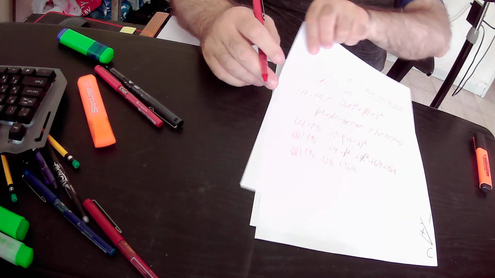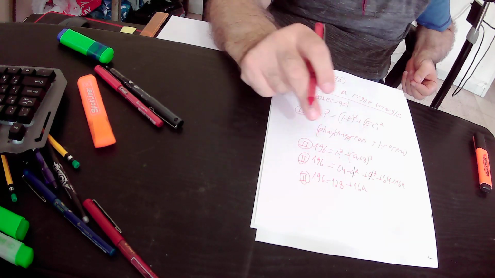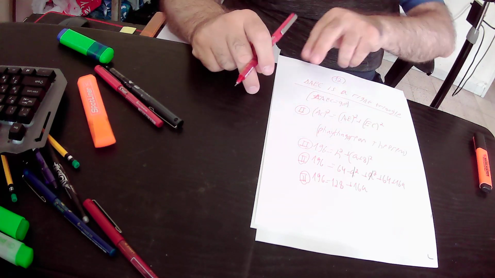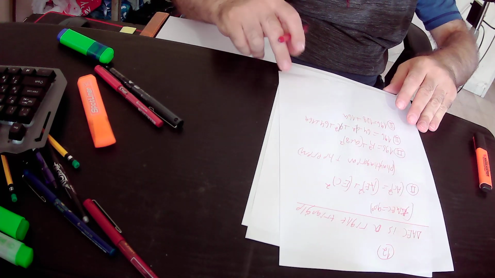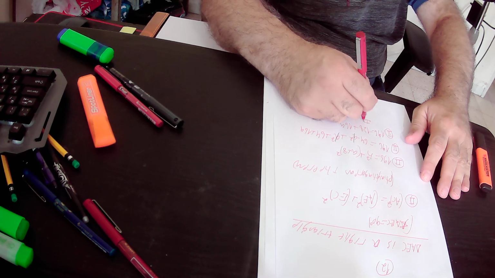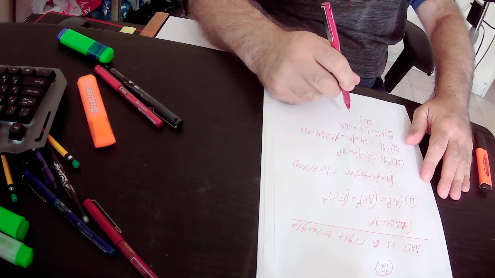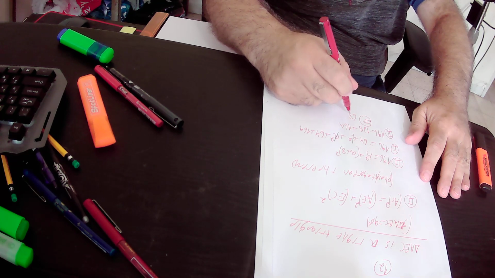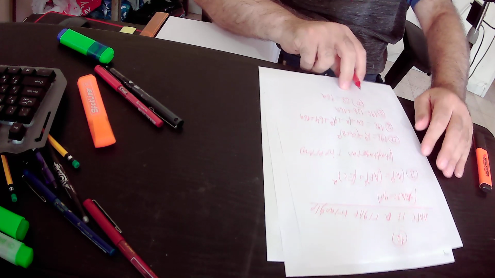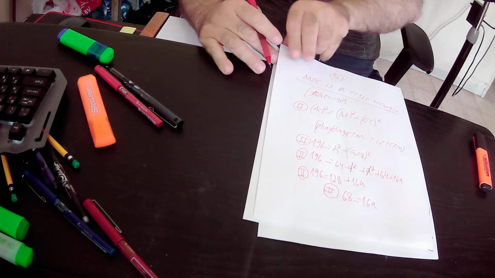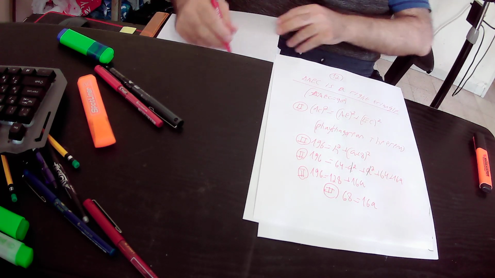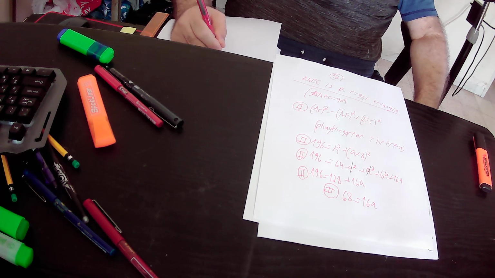Subtracting 128, 196 minus 128 is 68, equals 16A. Dividing by 16 to get the value of A, we get A equals 68 over 16.